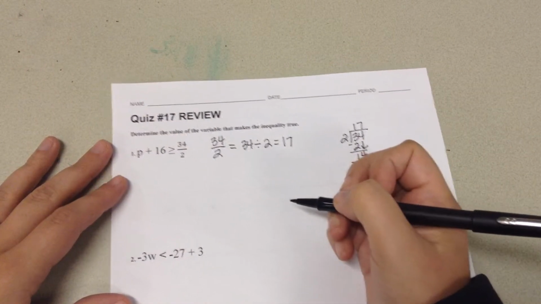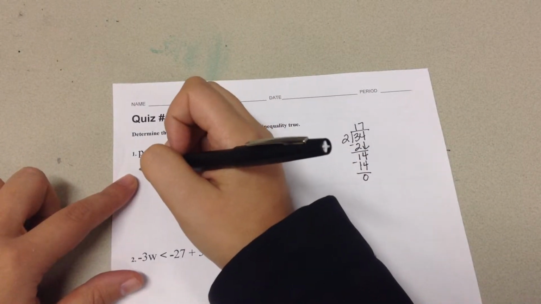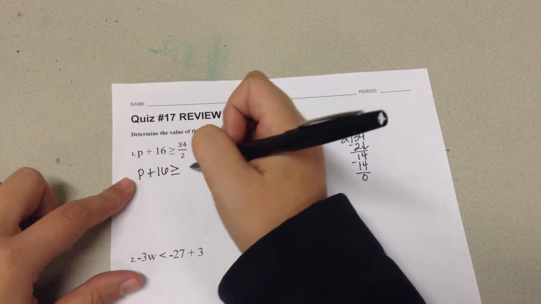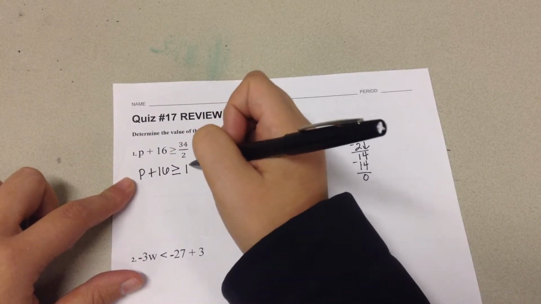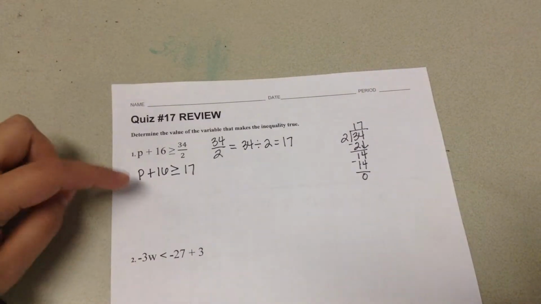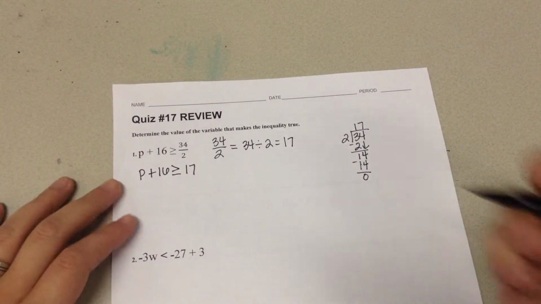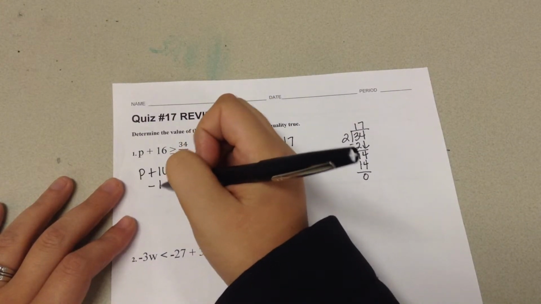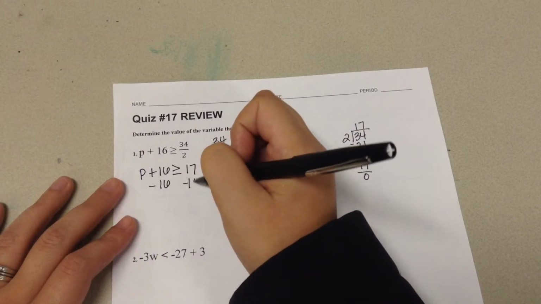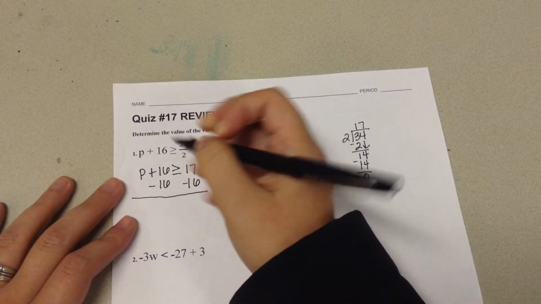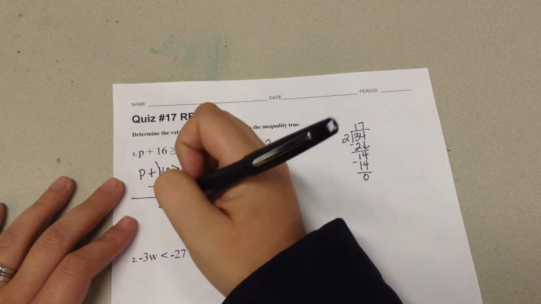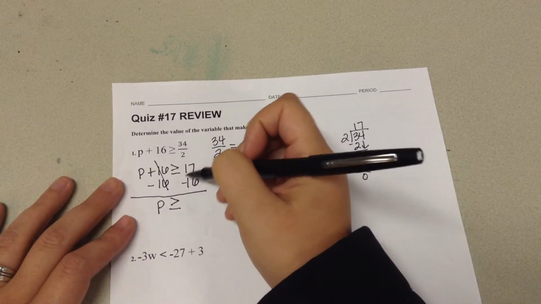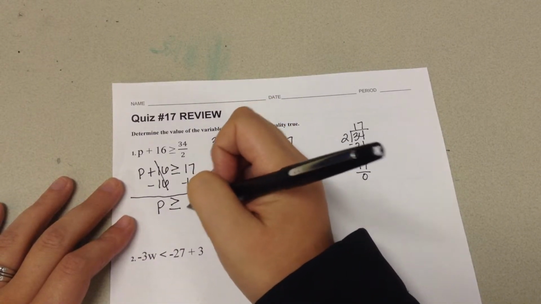Now I'm going to rewrite my inequality. P plus 16 is greater than or equal to, and then instead of putting all this, I'm going to put 17. So this looks a lot easier than that one. Now I'm going to get rid of 16, minus 16. So these are gone. P has to be greater than or equal to, and then 17 minus 16 is going to be 1.